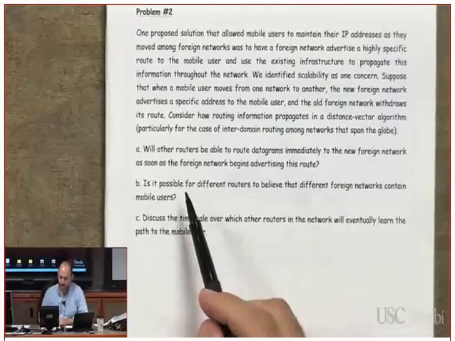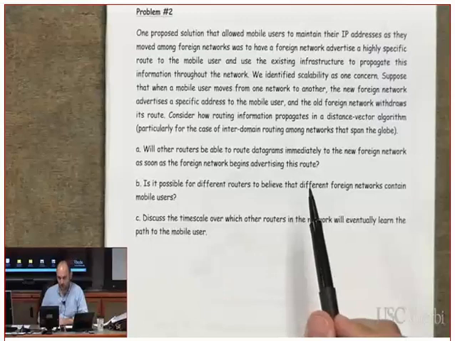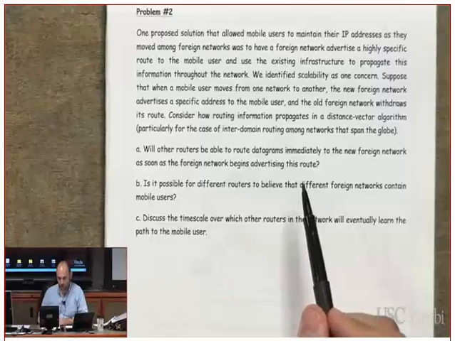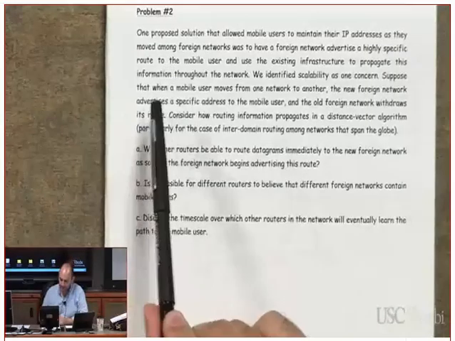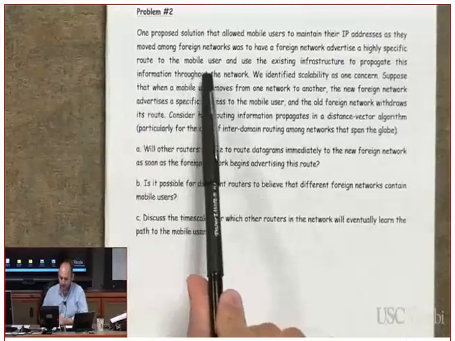So let's just sketch an answer over here. So the answer is no. All the routers might not be able to route data.